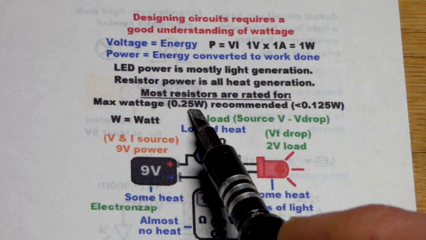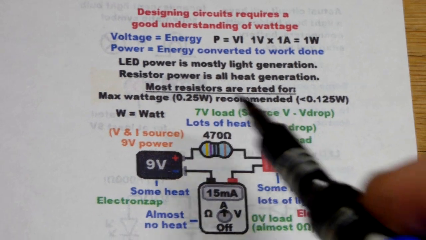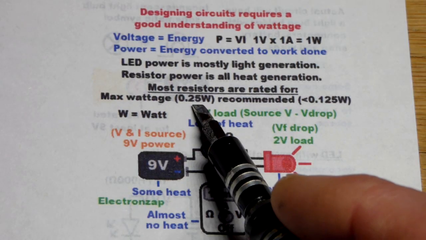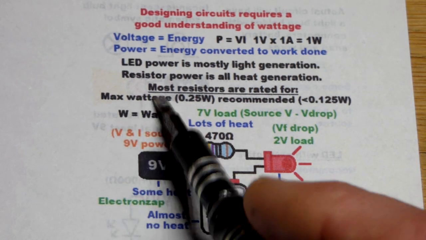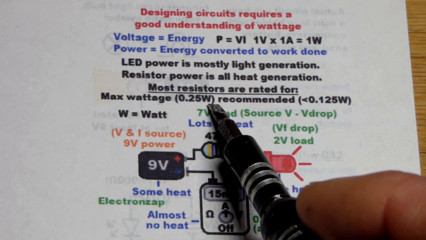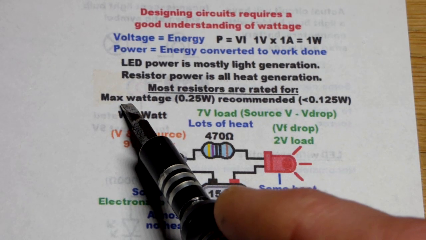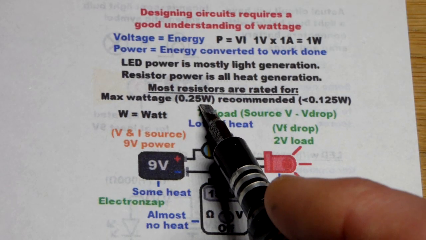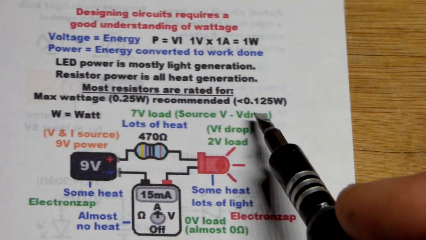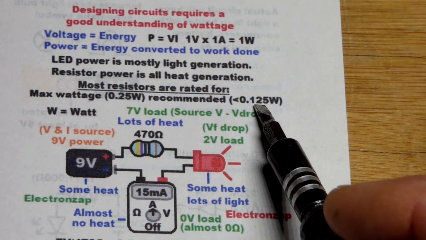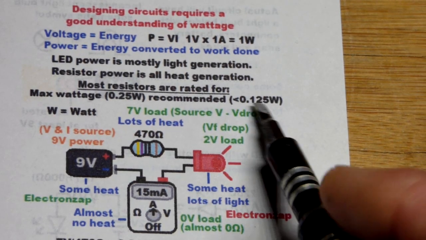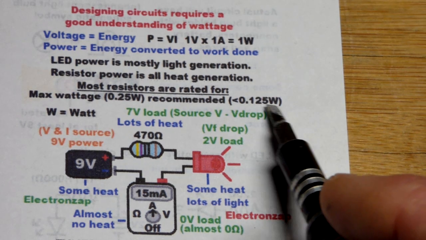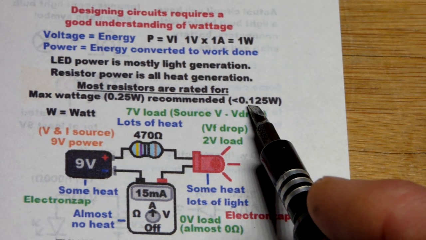Most resistors that look like this are a certain size. It's pretty easy to tell. They're quarter watt resistors, which means their maximum wattage is 0.25 watts. Now, that's maximum. You don't want to do that all the time. Maybe brief periods of time is okay. But for the most part, you want to stay about half of that or less. You can go as low as you want. That's perfectly fine. But about 0.125 watts, an eighth of a watt right there.